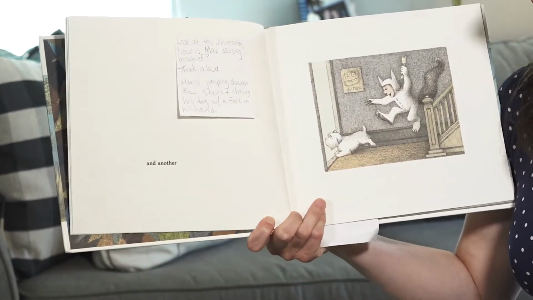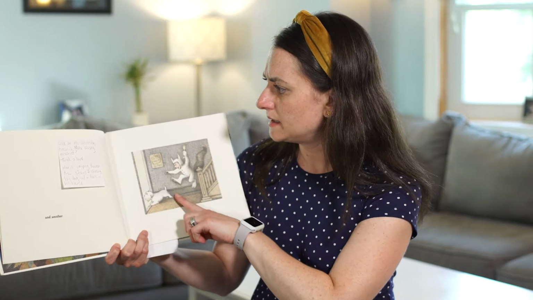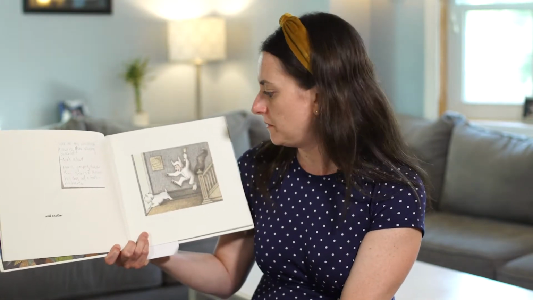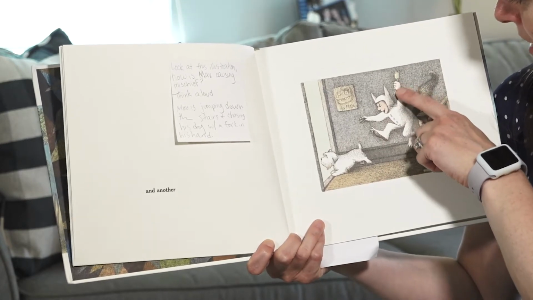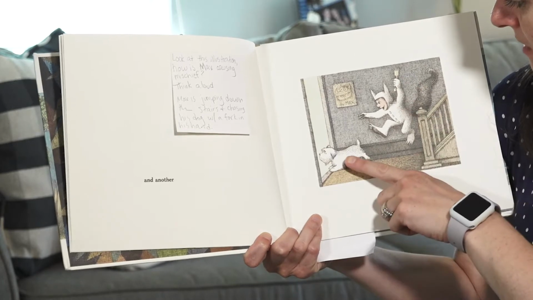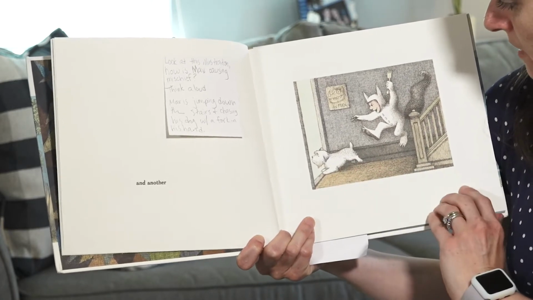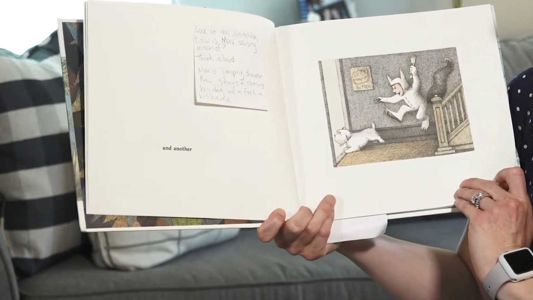So now I'm looking at this illustration and I'm thinking, how is Max causing the mischief? And I notice from this illustration that he's jumping up and down. He has a fork in his hand, and he looks like he's chasing his dog. His dog is running away from him. So that's how he's causing the mischief.